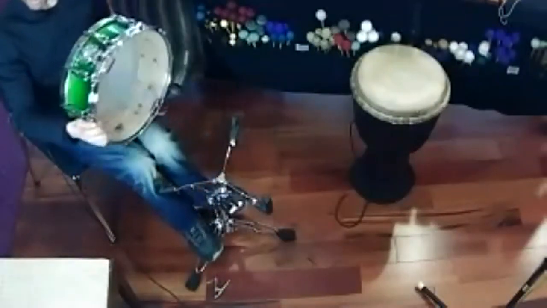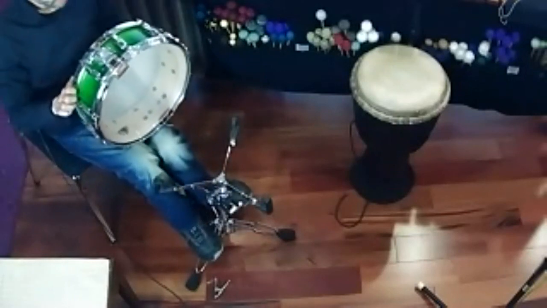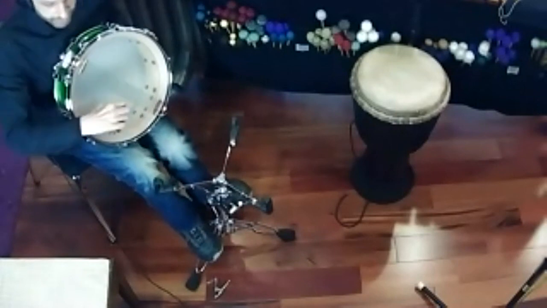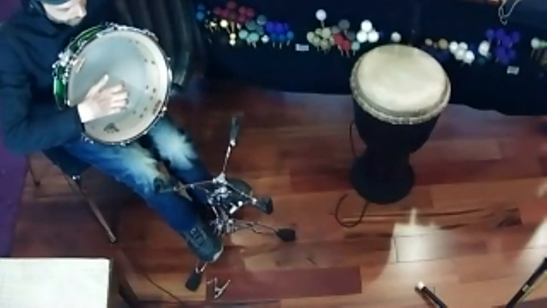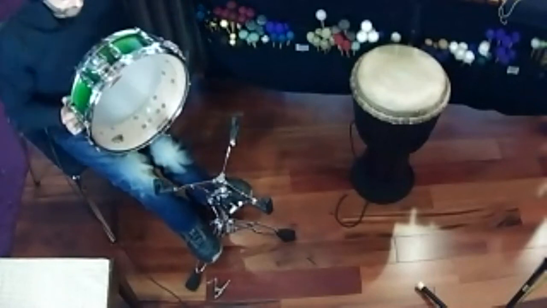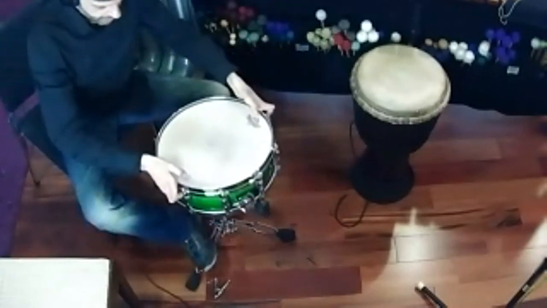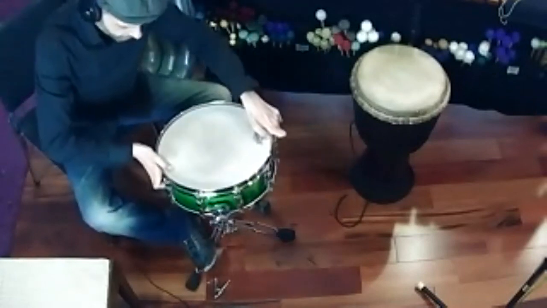And you might be able to see, the camera's not close enough, but if you look closely enough, you'll see that the wires jump. So the wires are kind of like an idiophone strapped onto a membranophone. So this is kind of a composite instrument, and a snare drum can be turned on or turned off.